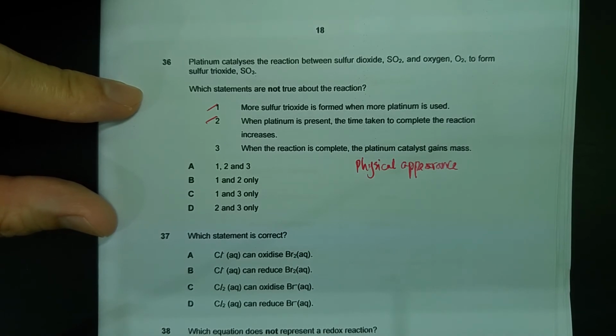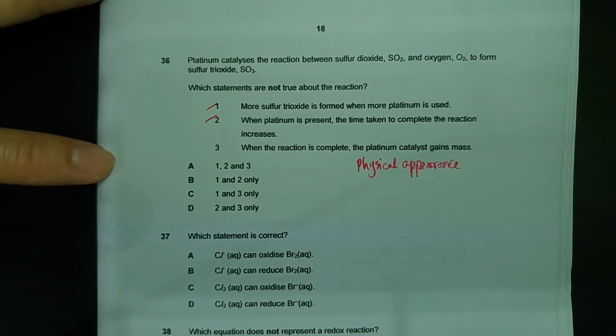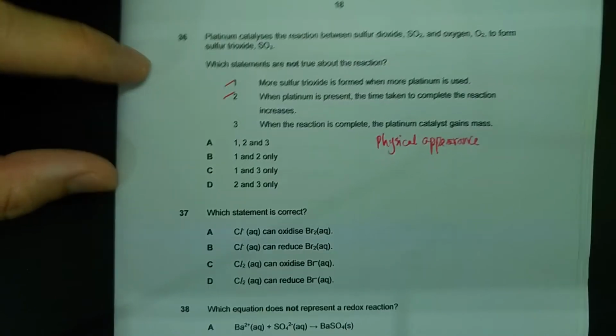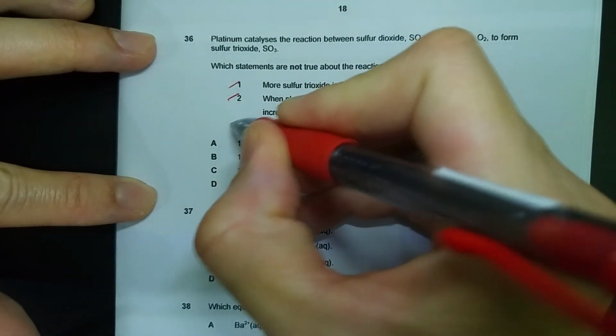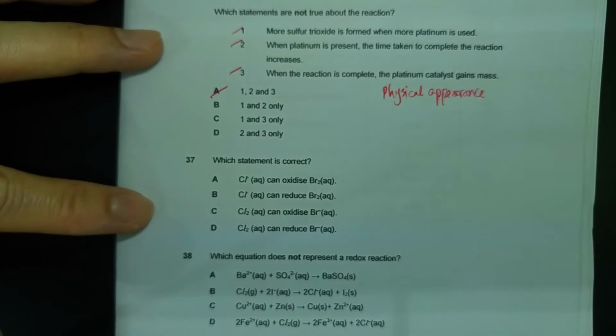For example, granules may become small pieces, may become powdery. Other than that, nothing will change. So the answer is A.